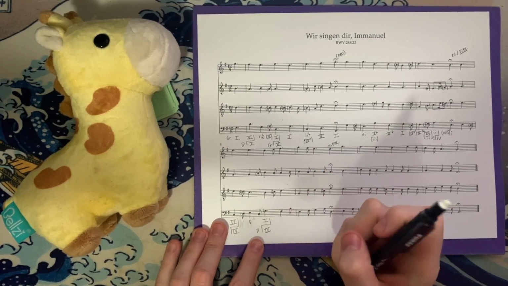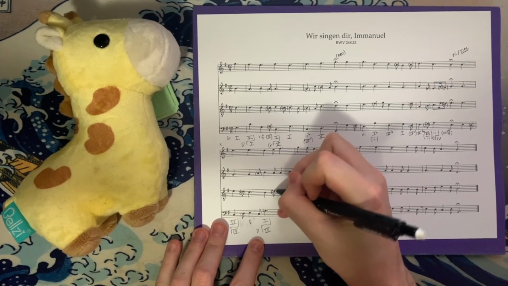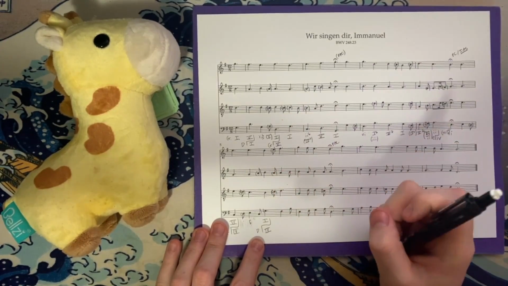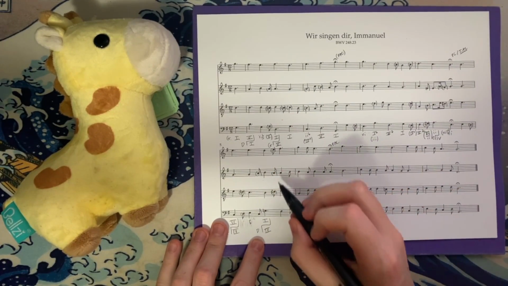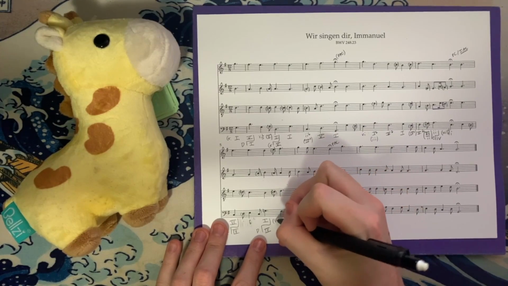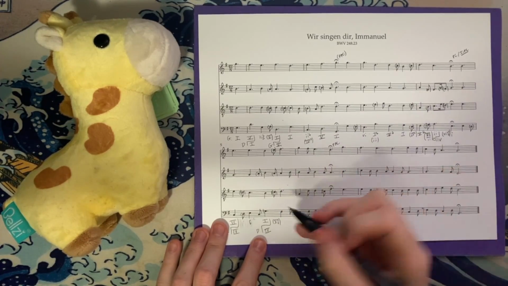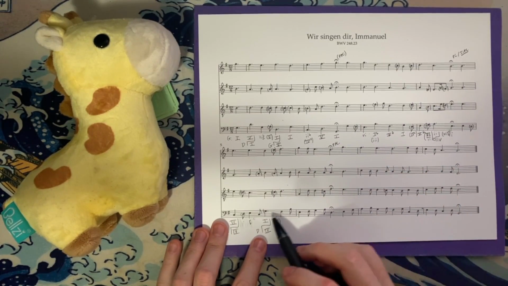It is now our 4 chord. We also have C sharp, A, and E here. All of them are non-chord tones. G, C sharp, A, and E is like a 5-4-2 chord, or just a passing 5 chord. This G would be a chordal 7th.